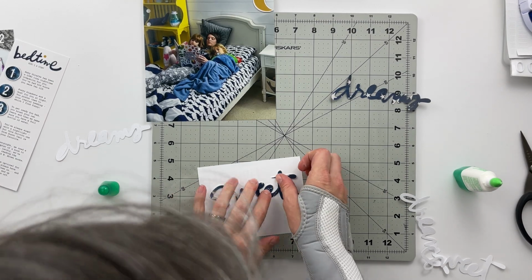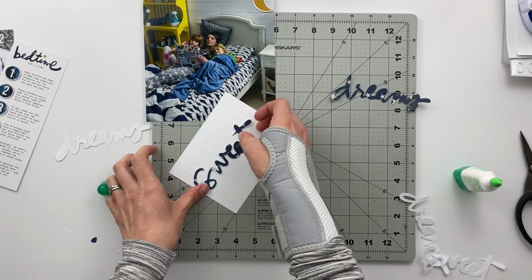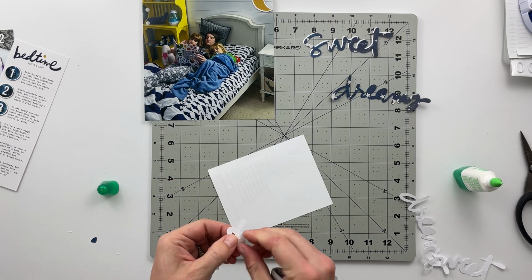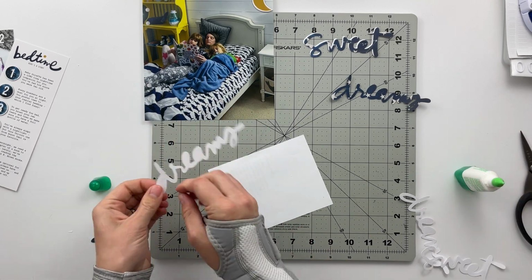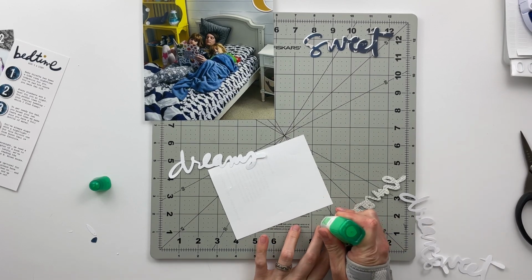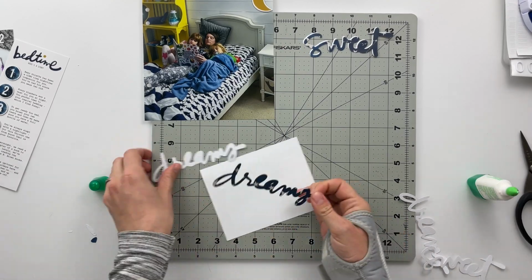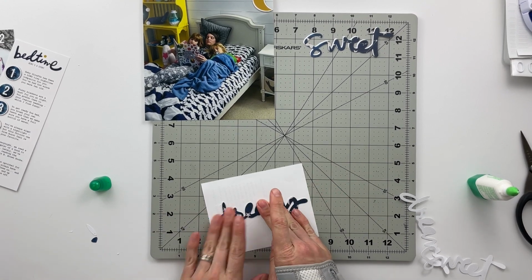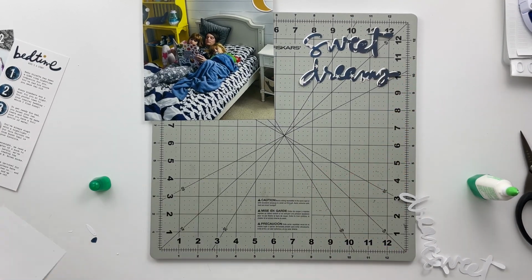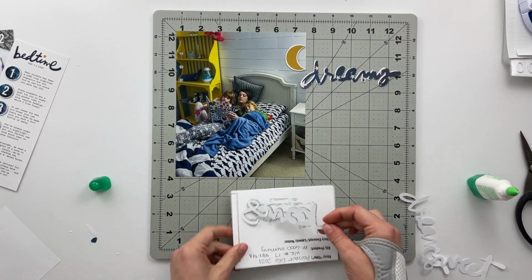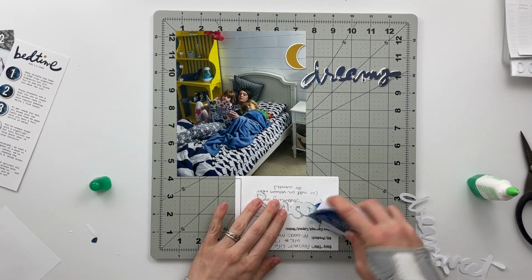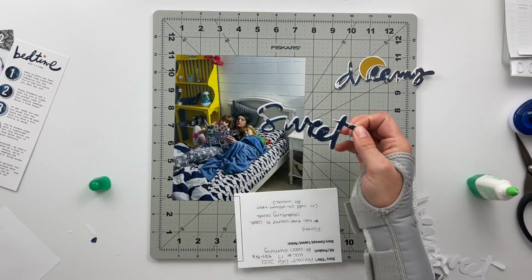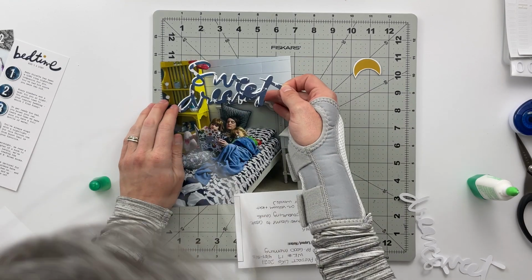Okay, so now working on the title here, you can see I've cut out the sweet and the dreams out of both the star pattern and the white. So at first when I just did it on the star pattern and put it on the page, you could see it, but it kind of blended in a little bit too much with the background. So that's when I decided to cut it out of white as well, and then to glue those pieces together just barely offset. Then when I put it on the spread here in just a second, you'll see that it actually does pop it off of the picture very well. I really, really like the way that this title turns out. I think it is so cool.